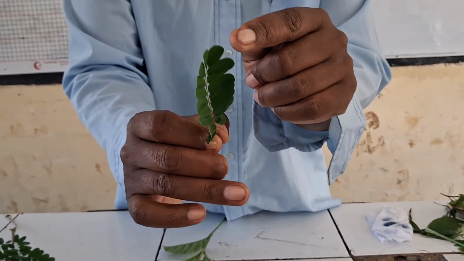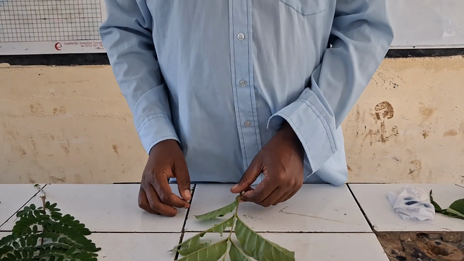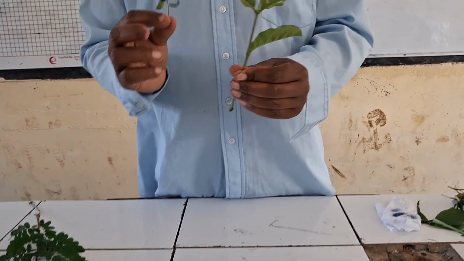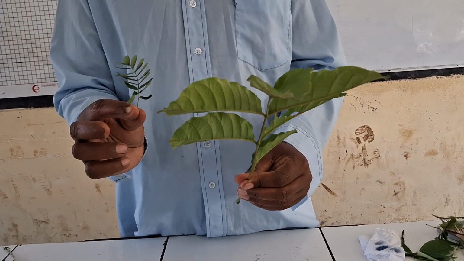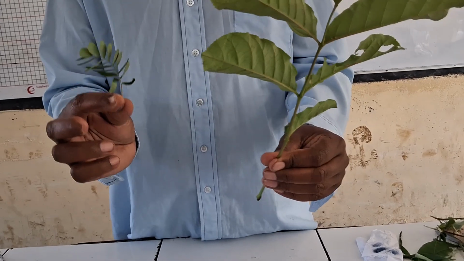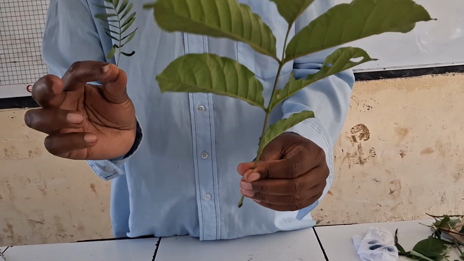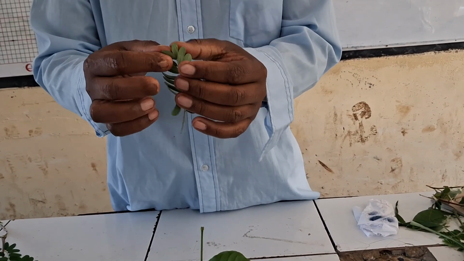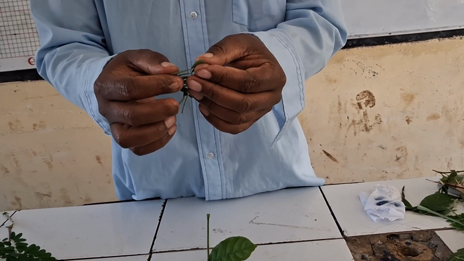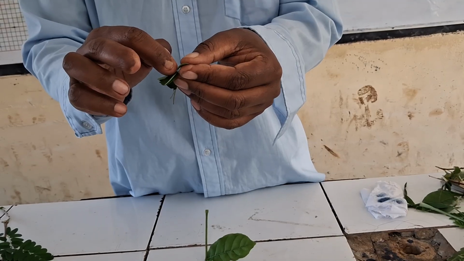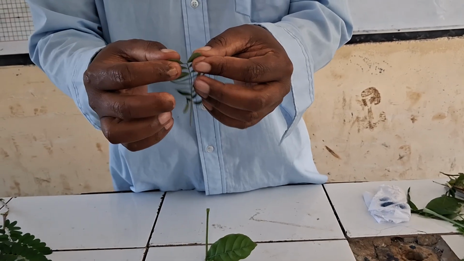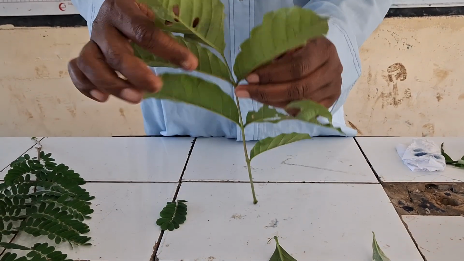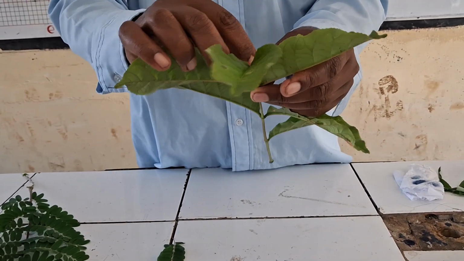A round apex. Now, how can we differentiate this one again with this one? Both of them are pinnately compound. But if you are very keen, if you look at this end here, there is no leaflet at the apex of the leaf. But this one has a leaflet at the apex.